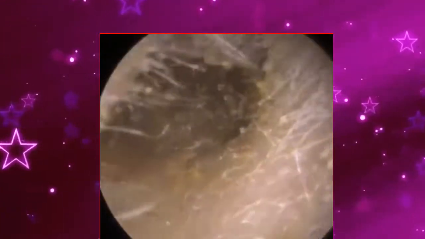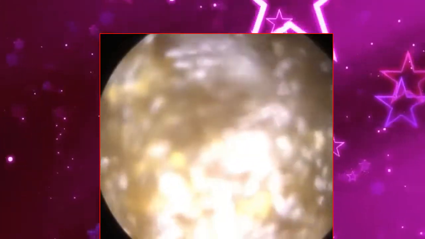The patient just has pure dead skin buildups. Even this wax has got a high composition of dead skin. So what is keratosis obturans? Now, keratosis obturans is a buildup of dead skin that's shed from the ear canal but not migrated out.